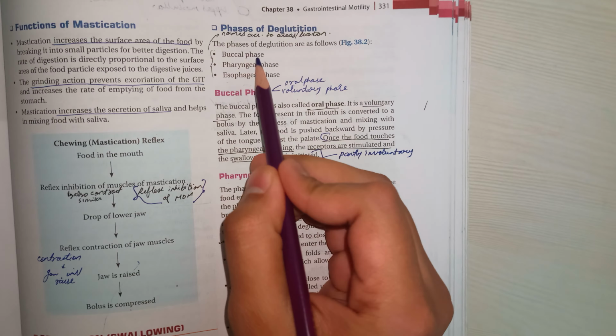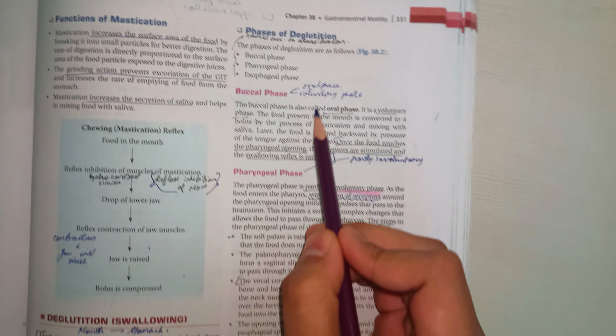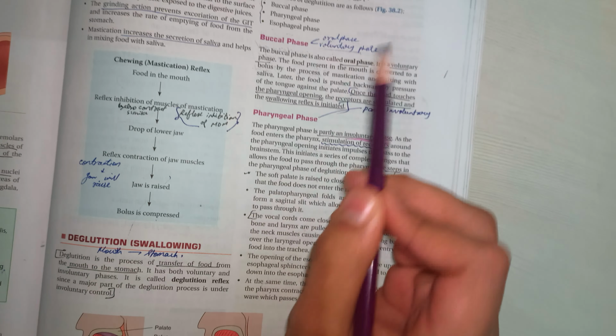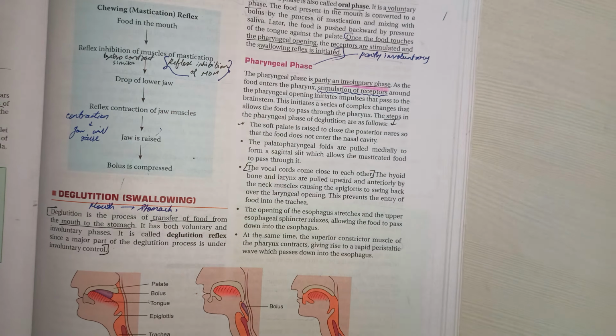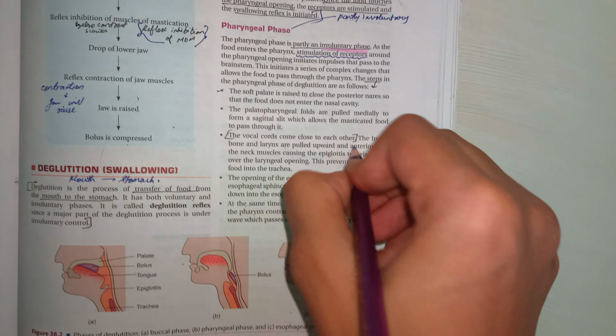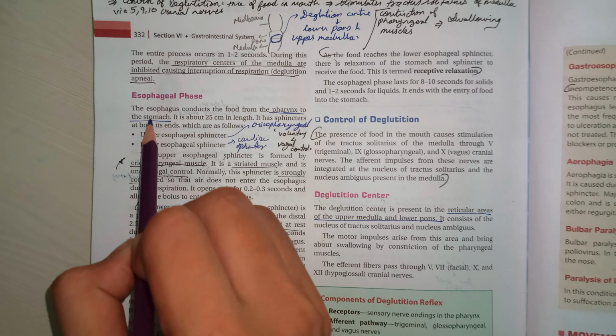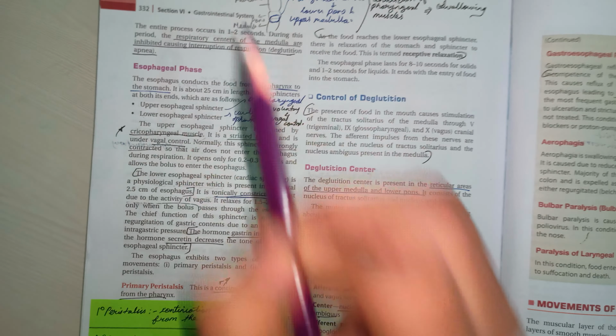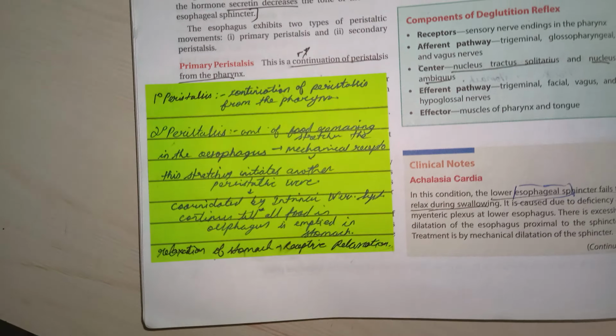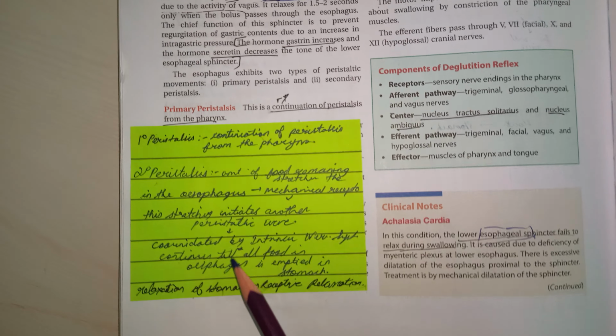There are three phases: buccal, pharyngeal, and esophageal. What is the buccal phase? That is the oral and voluntary phase. The pharyngeal phase is partially involuntary, and the vocal cords come close to each other. Now the esophageal phase is from the pharynx to the stomach. It is about 25 centimeters in length, and it is also of two types: primary peristalsis and secondary peristalsis.